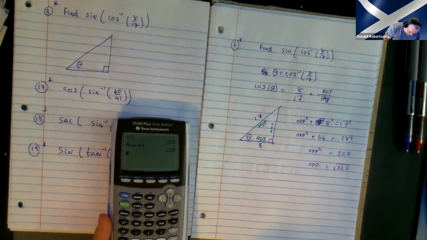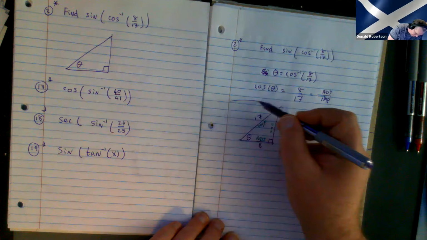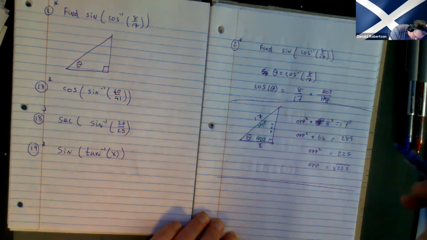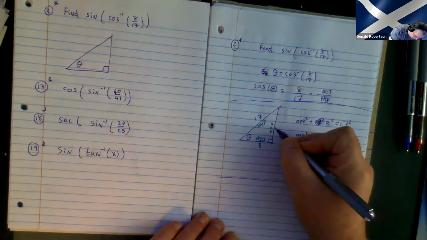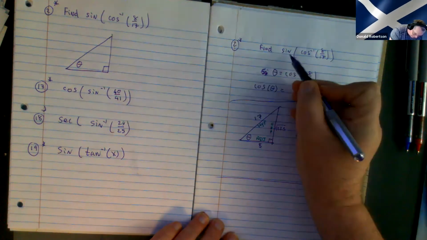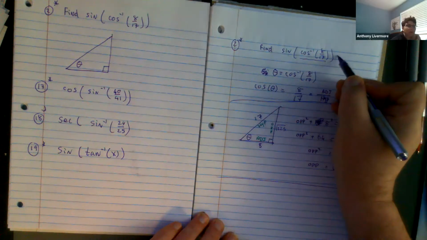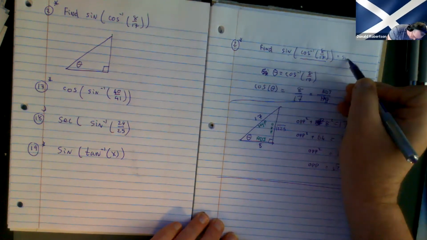Now, once I have created this right angle triangle, including the missing third side, I can return to this question. Well, since I'm calling all of this theta, the square root of 225 is 15, by the way. How much is it? 15.